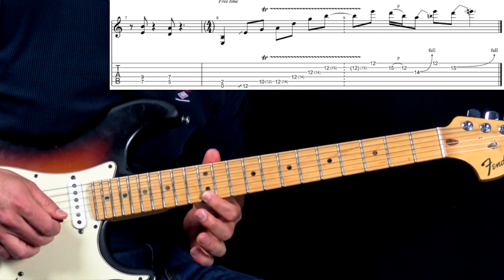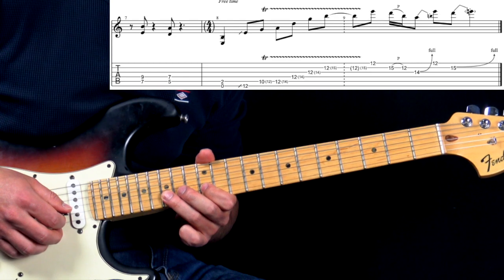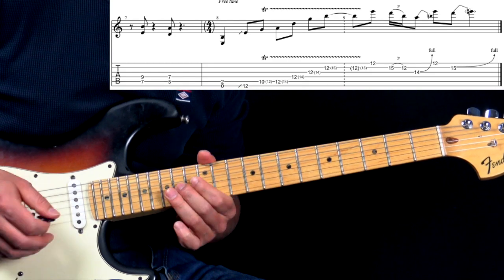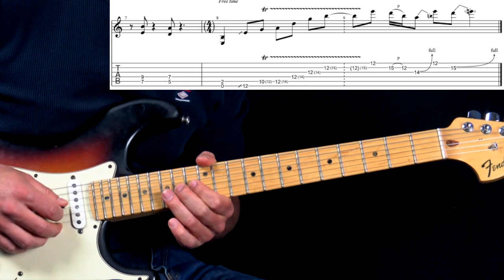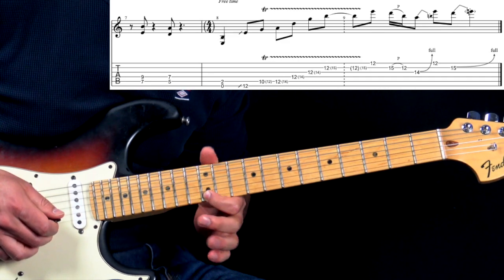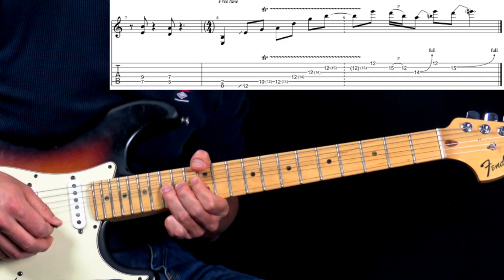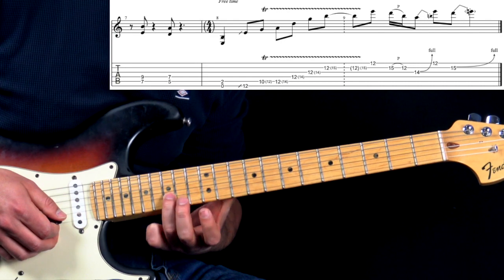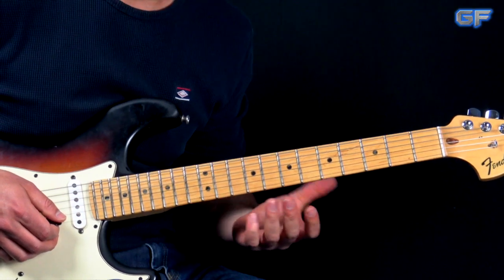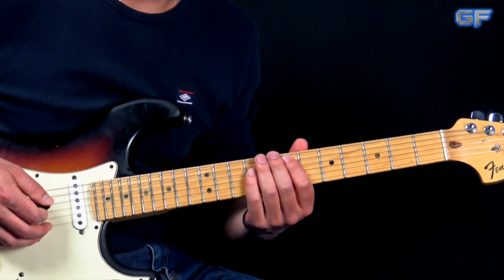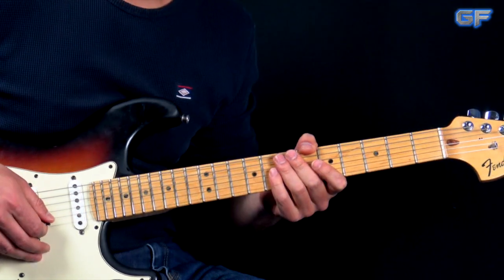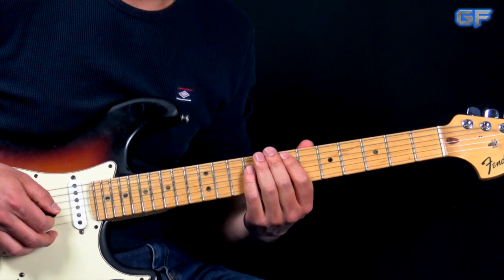So high E 12, then pull off on the B string 15 to 12, G string 14 bent up, high E 12, and then gradual bend on the 15th fret on the B string. And that's basically how they end the song. So one more time, the whole ending is going to go like this.